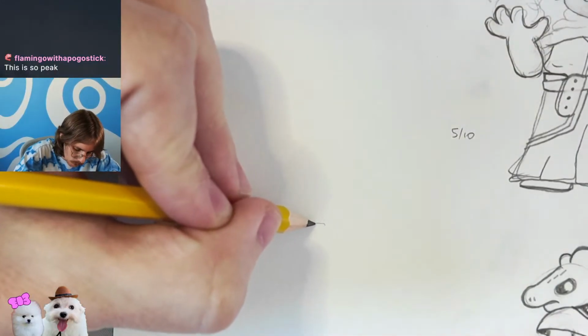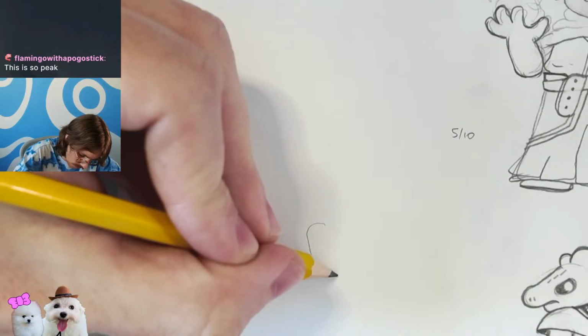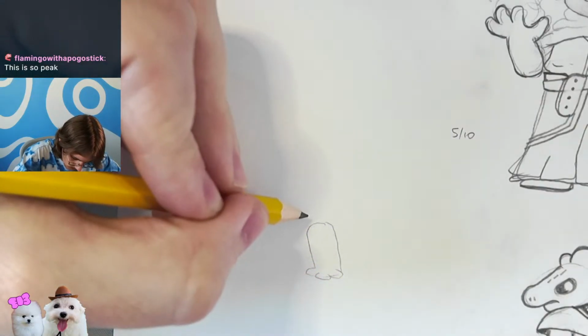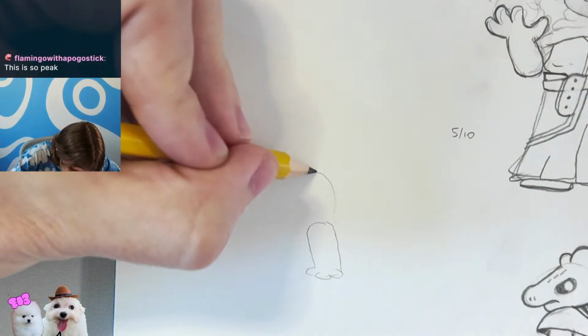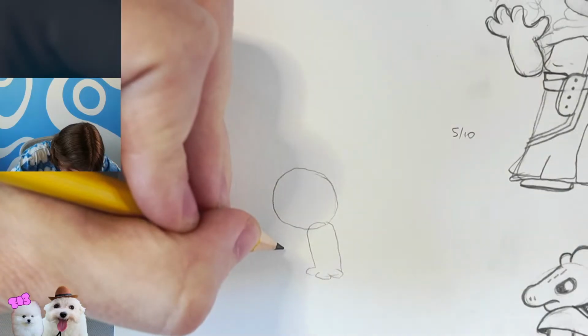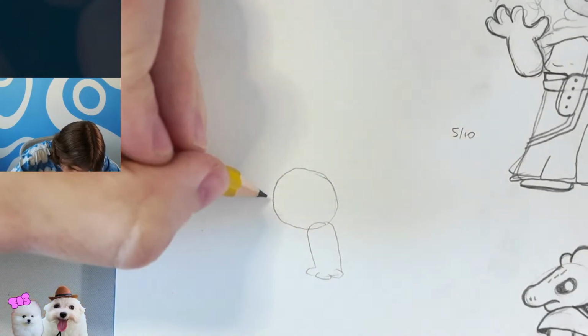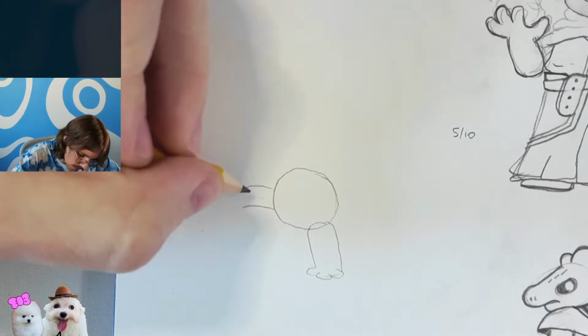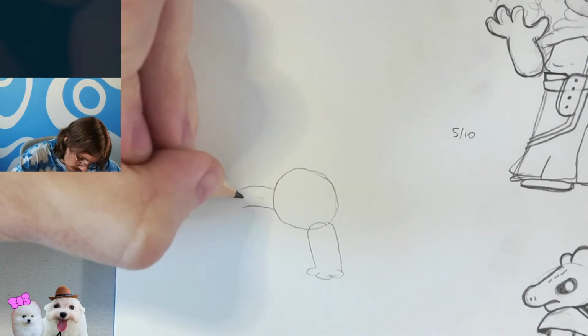Okay, we're gonna do the pose I wanted to do.